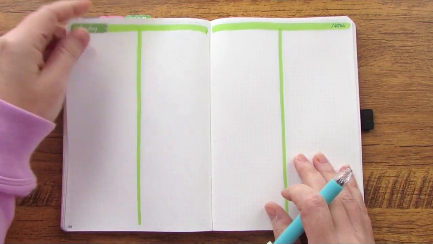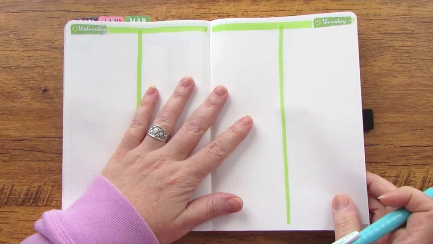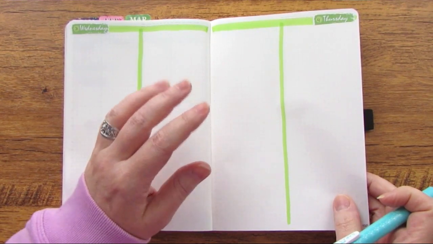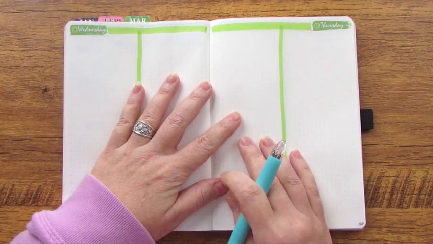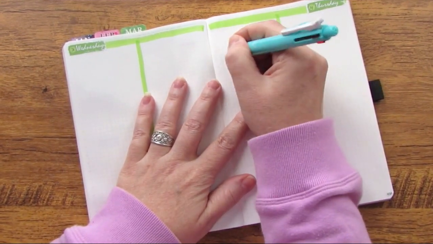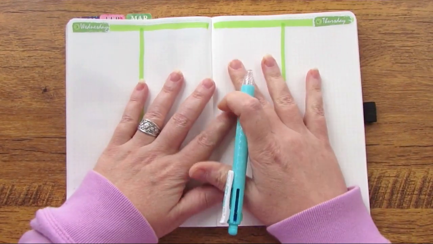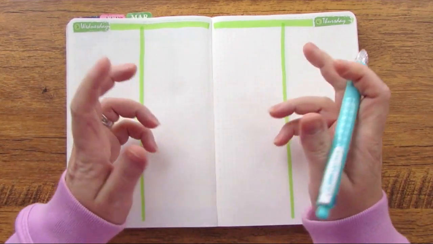So what goes on my daily pages? Daily pages are all about rapid logging. And if you're familiar with the bullet journal method, you're familiar with that term. Rapid logging is just jotting down things as you go through the day. So what you would typically see here are meeting minutes.